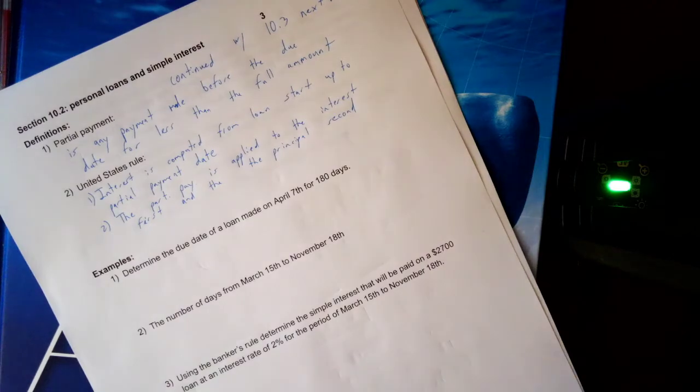So the partial payment money actually pays off the interest first and does not get applied to the principal until after the interest has been paid, up until that date, right? We only compute interest up until the partial payment date. It's not the whole interest, it's just the interest up until that point.